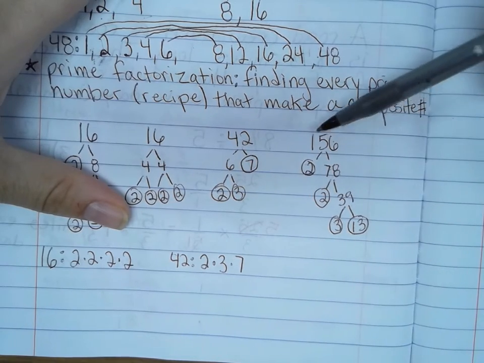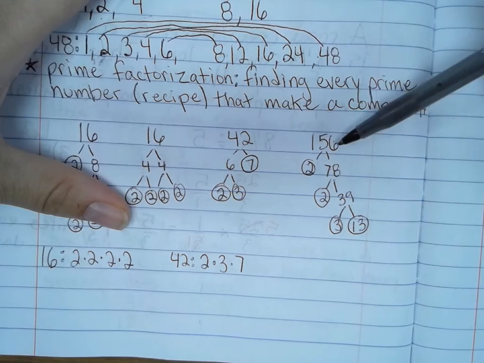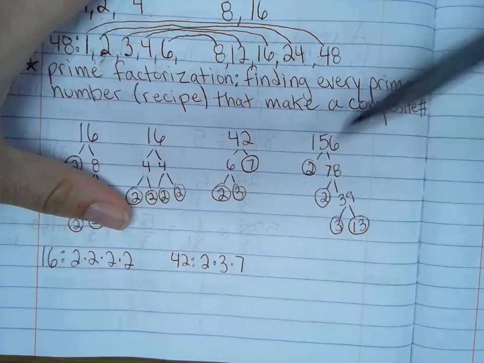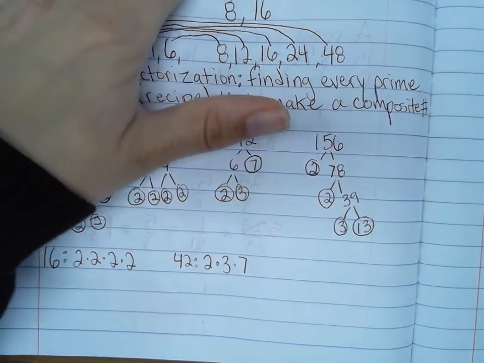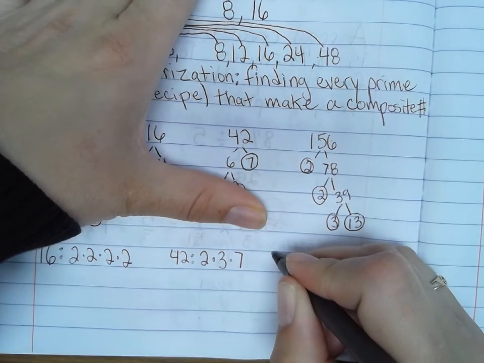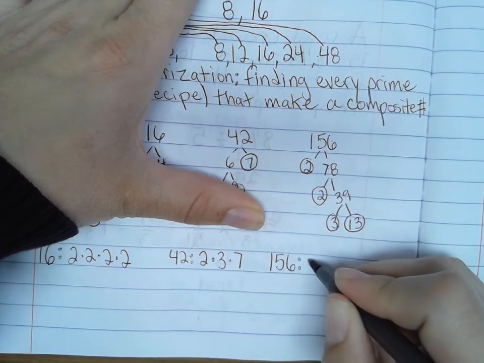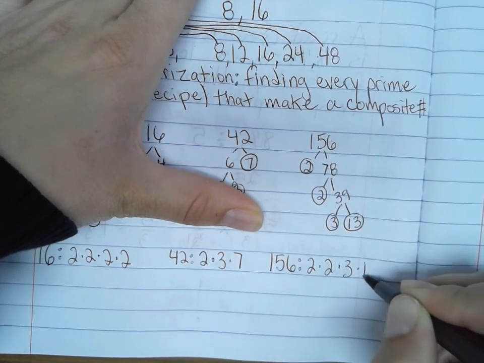I'm going to show you quickly, though, that 3 trick on 156. 1 plus 5 is 6, plus 6 is 12. So I could have known right off that 3 would have gone into 156. Same with this one. Look, 4 plus 2 is 6. Well, 3 goes into 42. Kind of a cool little trick. Anyway, the prime factorization of 156 would be 2 times 2 times 3 times 13.